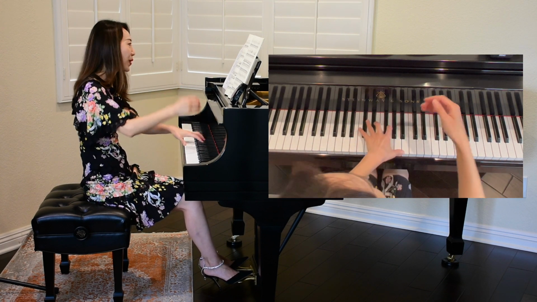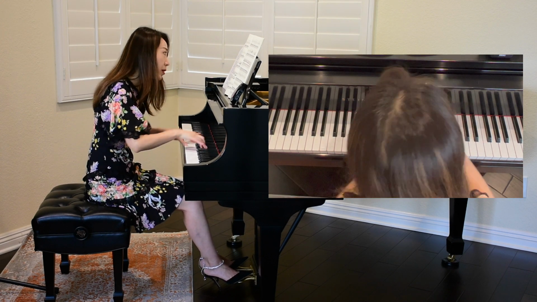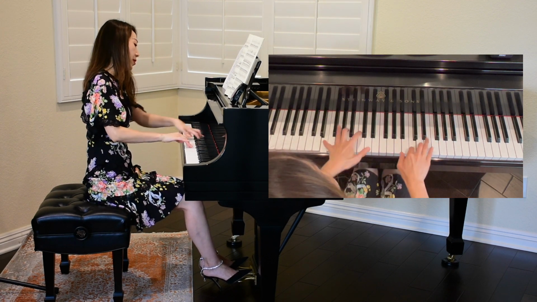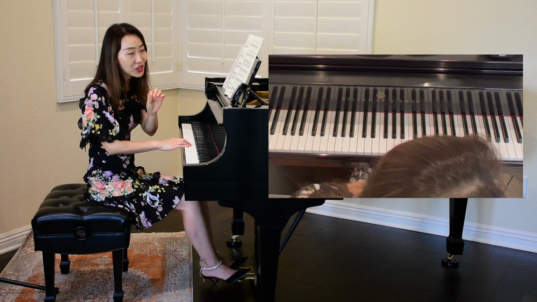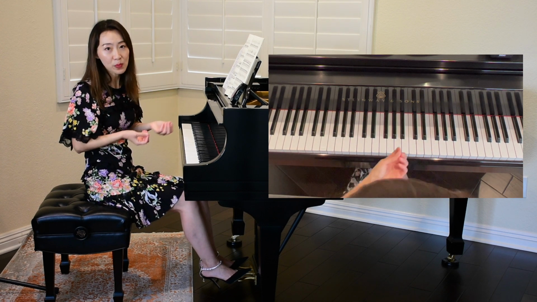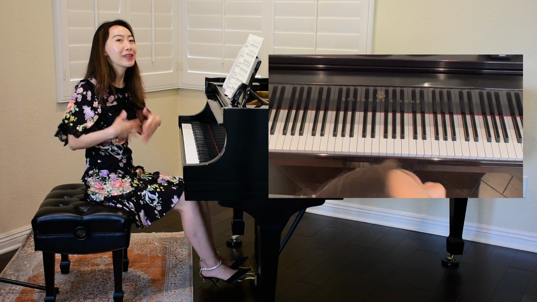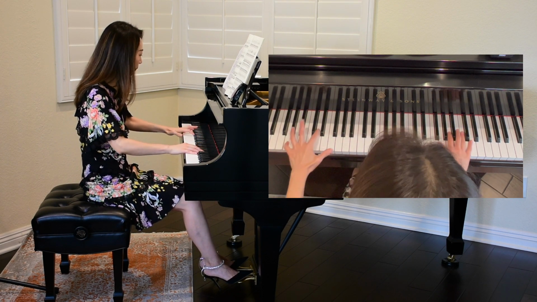Then pick up the tempo. Towards the end, get softer and also slow down a little bit. I really like to apply some rubato to this passage to add playfulness and movement to the music.